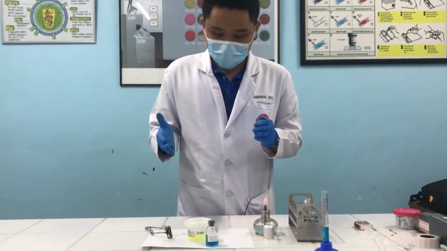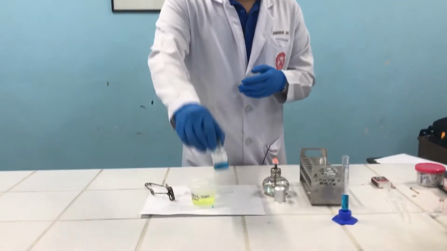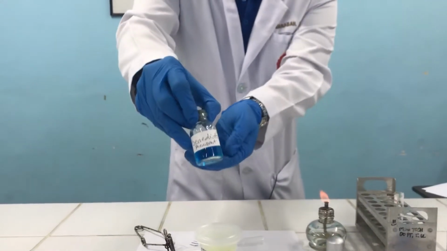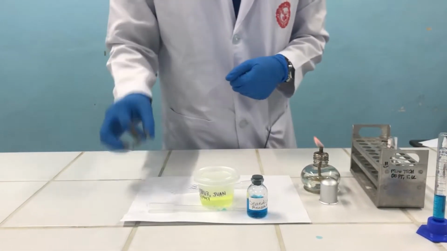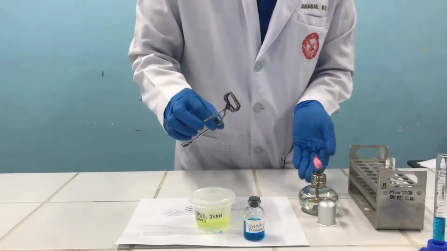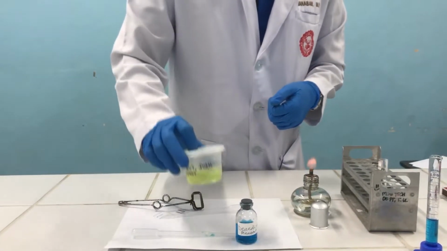Alright? So for this procedure, what we need is again your Benedict's reagent. As you can see, it's color blue. And your pasteur pipette, of course, for dispensing. Test tube holder, since again this test uses heat. And your urine specimen.